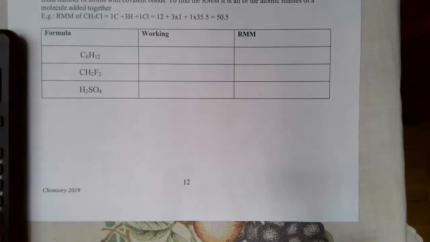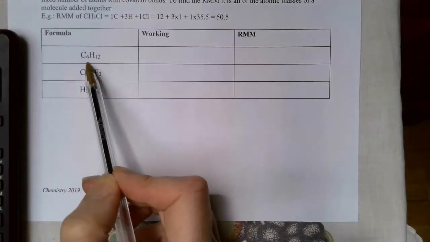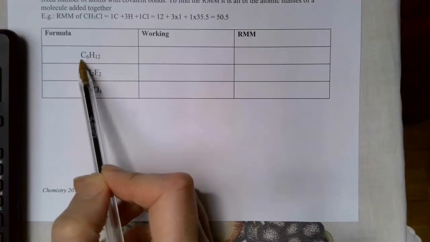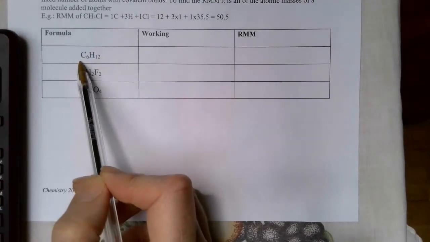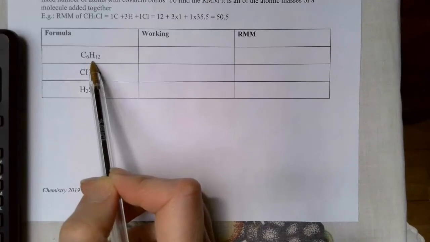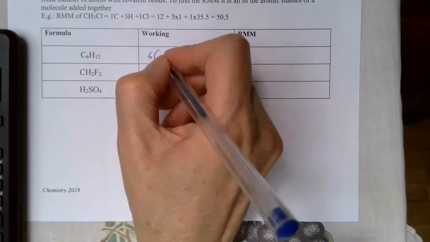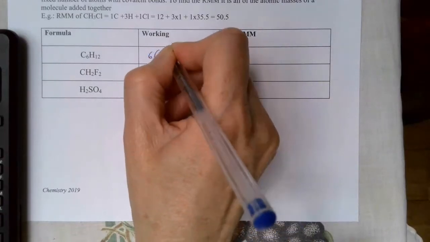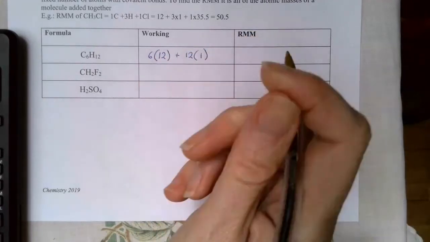So the relative molecular mass we can now work out. We've got formulas for our molecules like C6H12. We know this contains 6 carbon atoms and 12 hydrogen atoms. Well, I know what the mass of one carbon atom is, and I know what the mass of one hydrogen atom is, so I can work this out by using my periodic table. So I've got 6 lots of carbon atoms, and each carbon atom weighs 12, and I've got 12 hydrogen atoms, each of which weighs 1.